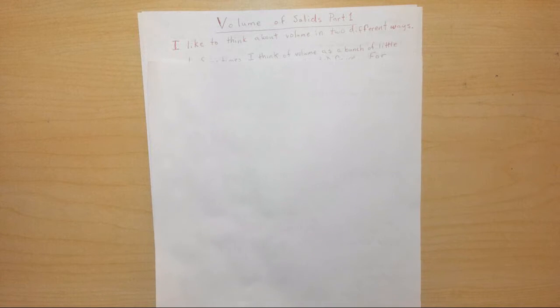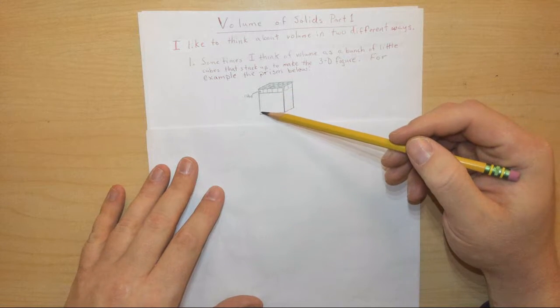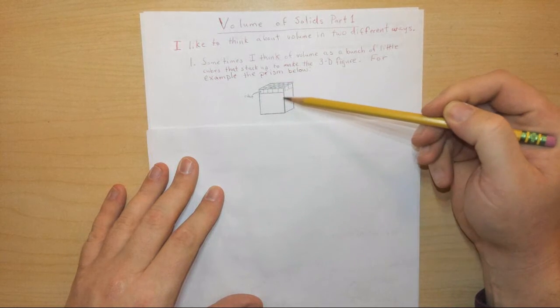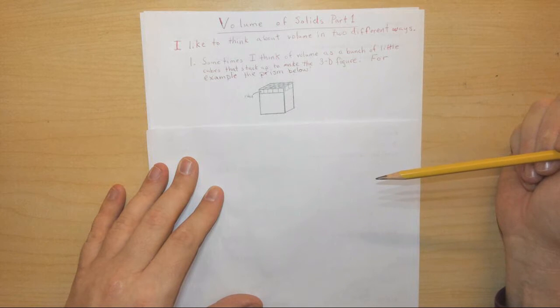I like to think of volume of solids in a couple of different ways. One is probably what you're more familiar with. The other, I don't know if you guys have ever thought about volume in this way. So the first thing and the most common, I think, when people talk about volume is filling up objects, whatever it may happen to be, with a bunch of little cubes. We completely fill the object up with all these smaller cubes until we have our whole shape. And then adding all those little cubes up, we get the volume of our figure.